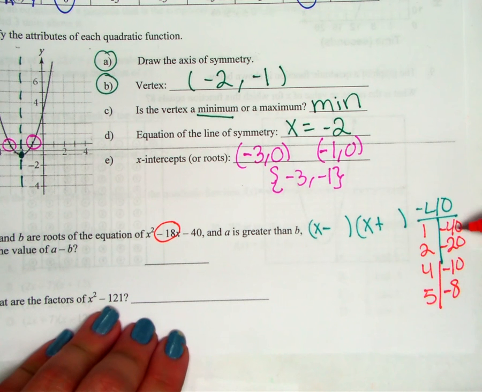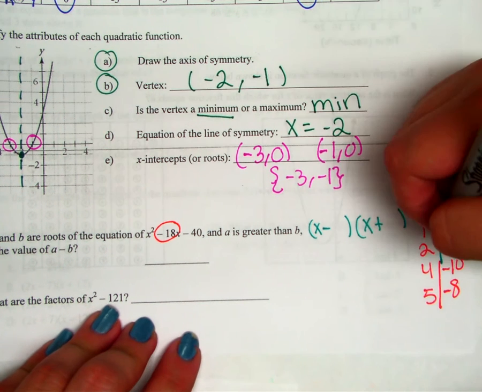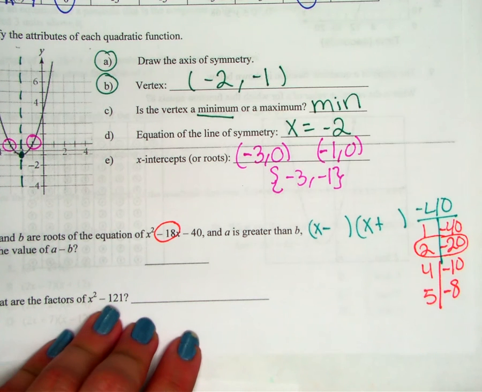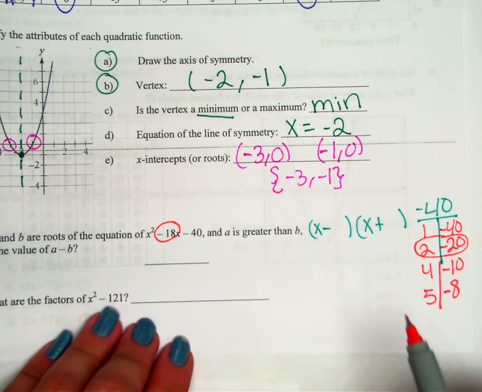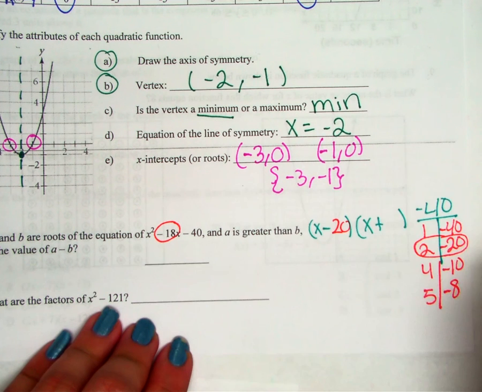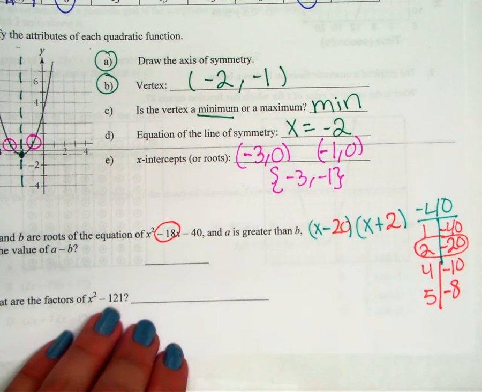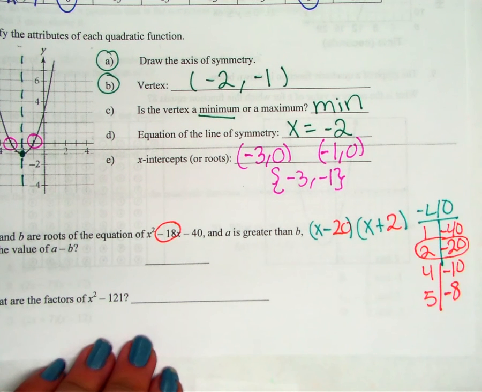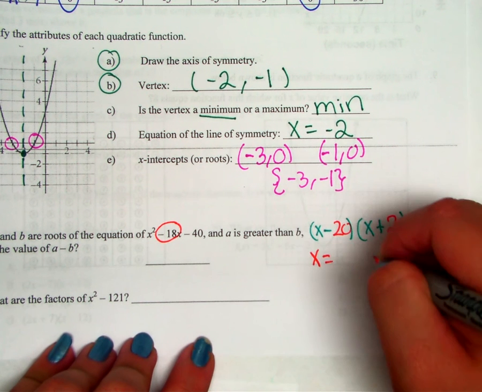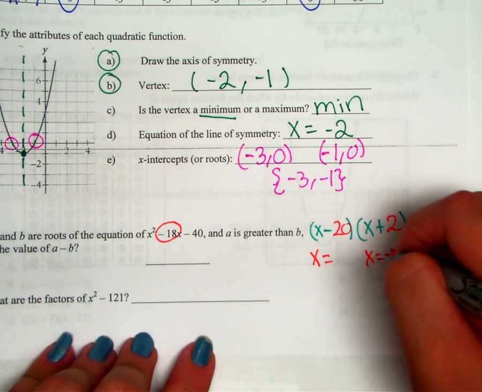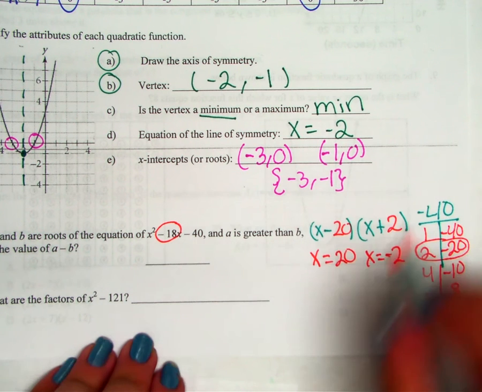Well, 1 plus a -40, that's not going to work. 2 plus a -20, that does work. So those are going to be our factors. The minus goes with the bigger number, and the positive goes with the 2. So when I switch it, so it's outside the parentheses, this is the -2, and that's a positive 20.